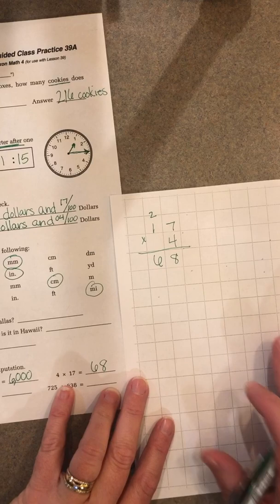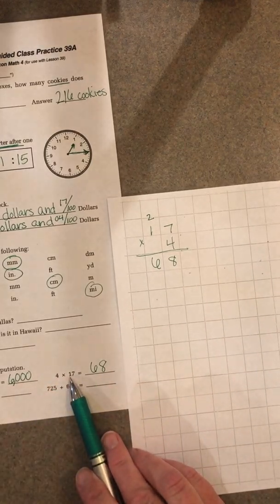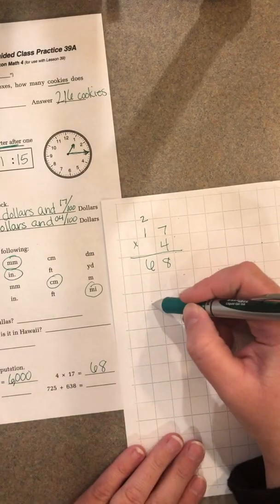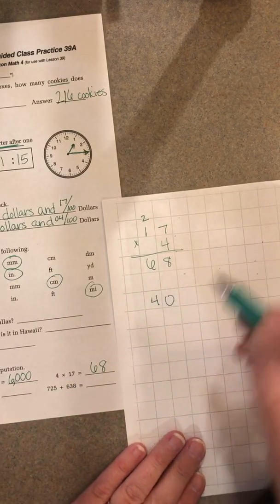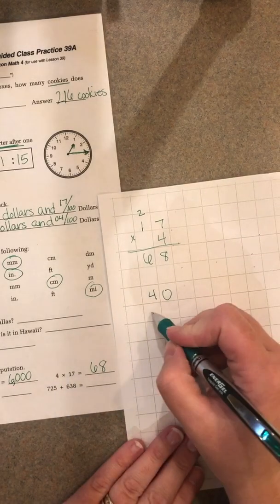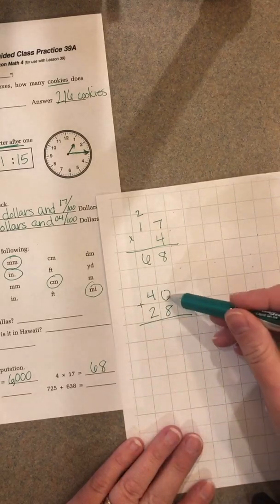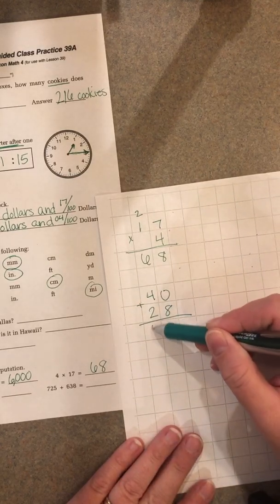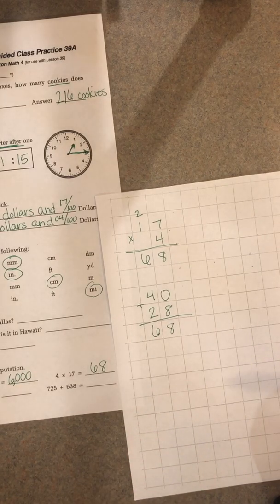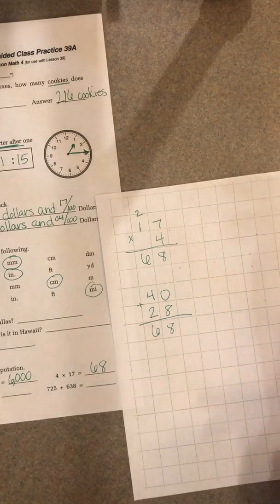Now the way you would do this with mental computation, just so you know why they would ask you to do such a big problem, is because you can do 4 times 10. What is that? 4 times 10. 40, right? And then you can do 4 times 7. What is 4 times 7? 28. And you can add them up and you can get the same answer. So that's how you would do it with mental computation. You can choose to do it either way when it comes to your side.